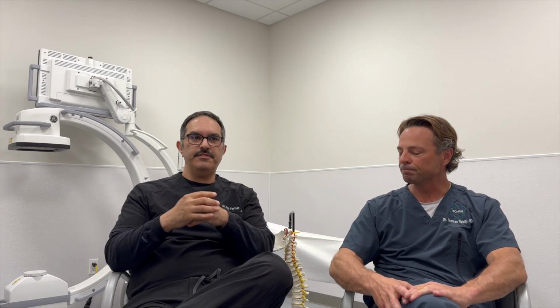Unfortunately, it's usually older, thin women that get these compression fractures because of the bone density. But even in trauma, young people in a car accident, for instance, can unfortunately get a compression fracture because of the forces involved. So it is a procedure with a skilled hand, pretty easily done with minimal complications.